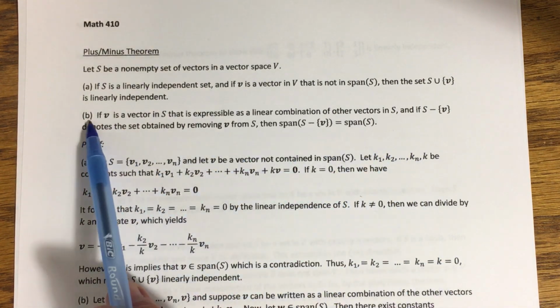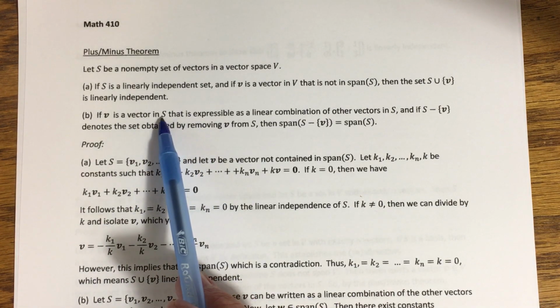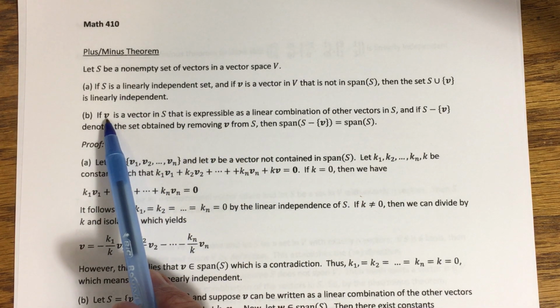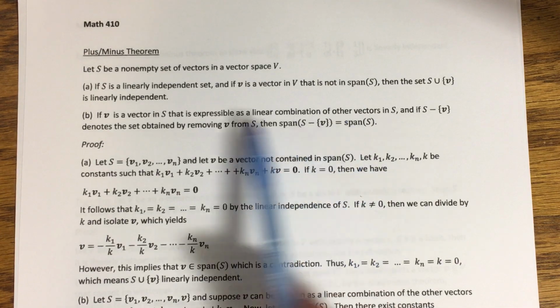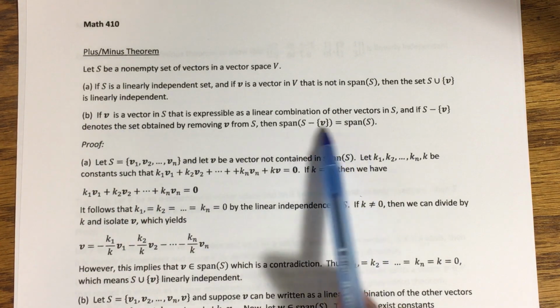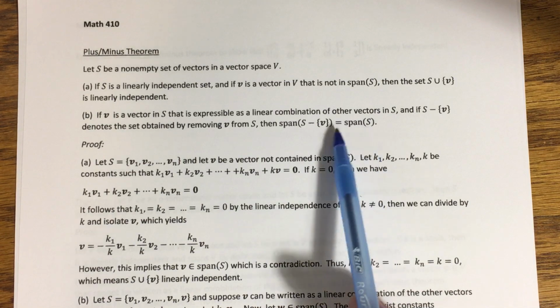So in a sense, if you're using a set to generate vectors using linear combinations, and that set contains a vector that's already expressible as a linear combination of other vectors in that set, then that vector is essentially unnecessary, meaning by removing it, we don't mess up the span of that set.